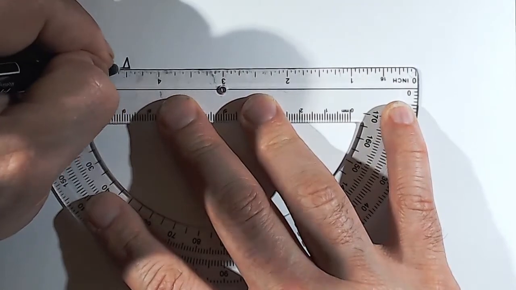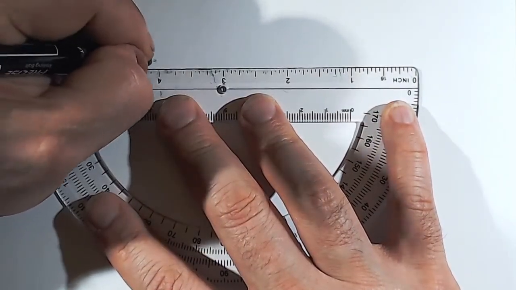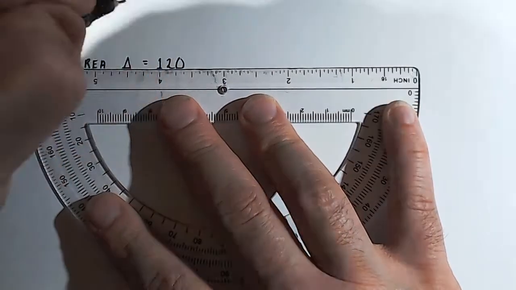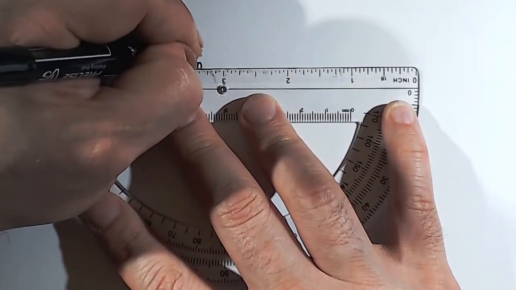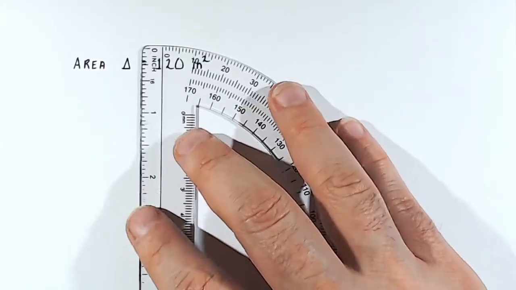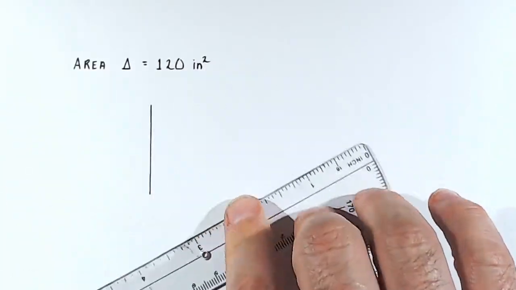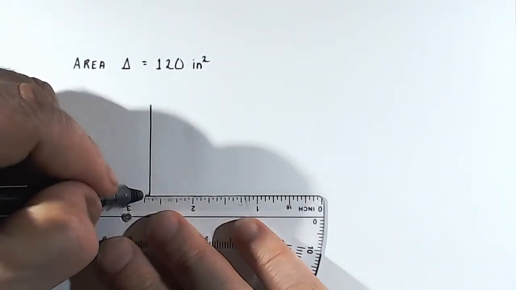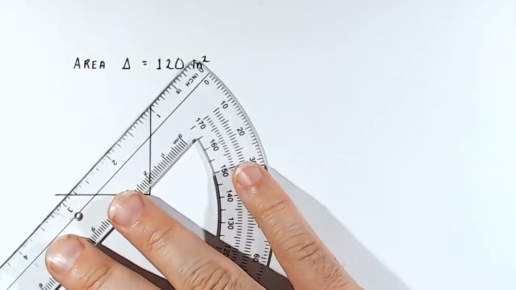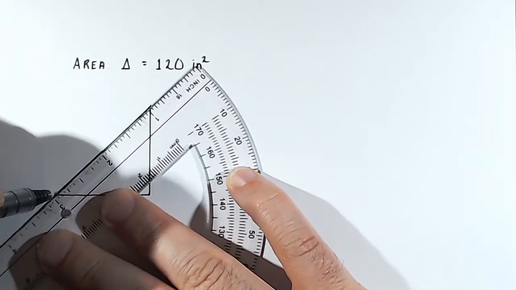the area of the triangle is equal to 120 inches square. Okay. So I like to draw a little triangle shape. Don't have any idea if these dimensions make sense, but it really doesn't matter at this point.